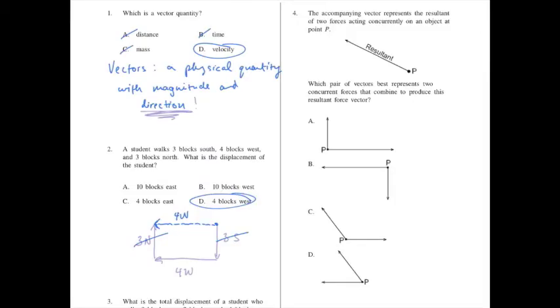Number 4, you have a vector pointing up and to the left, so you need to pick the pair of vectors that best represents the 2 concurrent forces that combine to produce the resultant force vector. If you draw the resultant vector for each choice, the one that best fits it is choice D. It's not exactly up and to the right, but it's the closest one. Number 5 is a similar idea. This is a little easier, choice D.